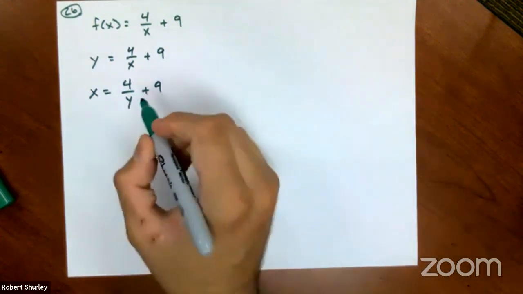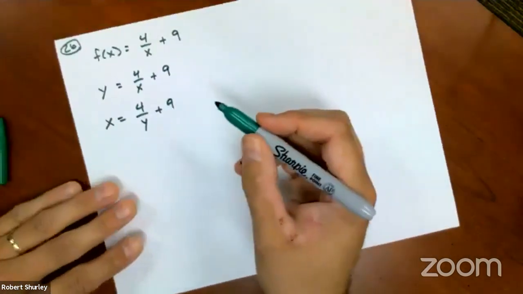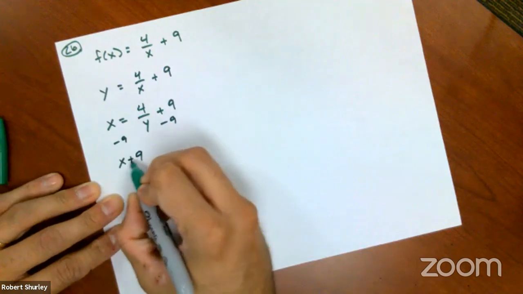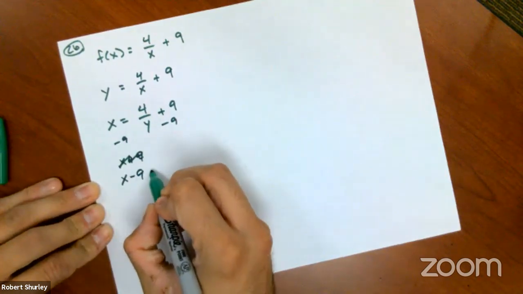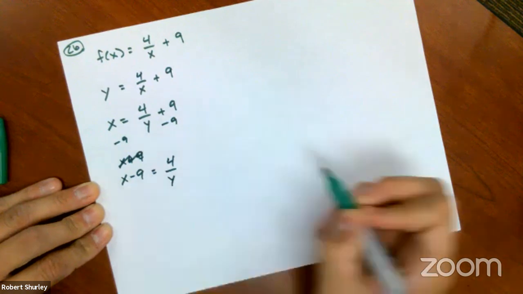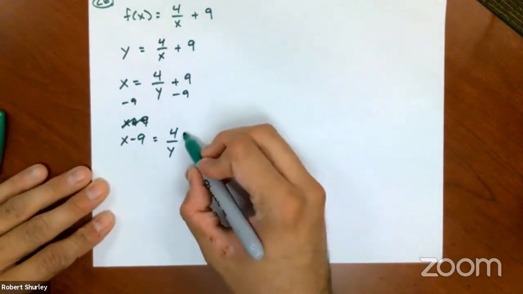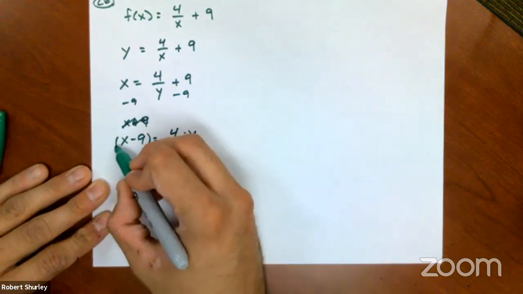We can do a few things. First off, let's move the 9 over. So I'm going to subtract the 9, so I get x minus 9 equals 4 over y. And then to get the y out of the denominator, I can multiply both sides by y.